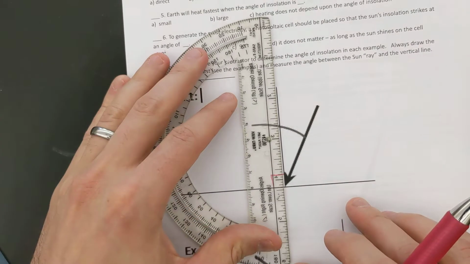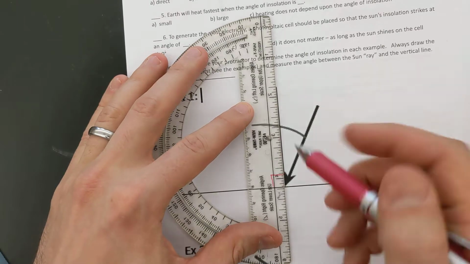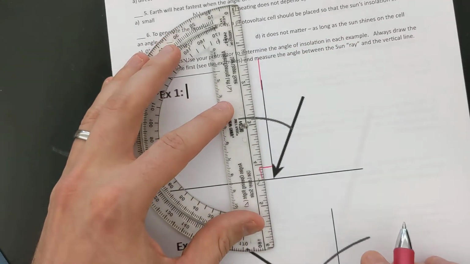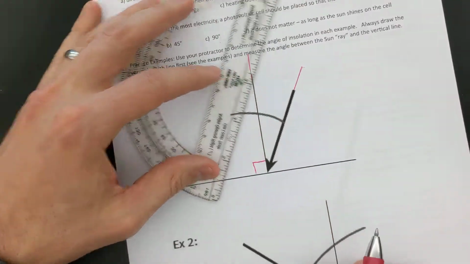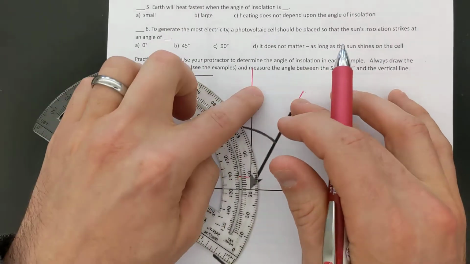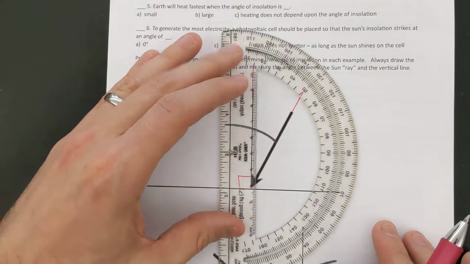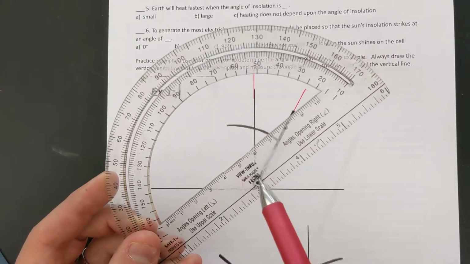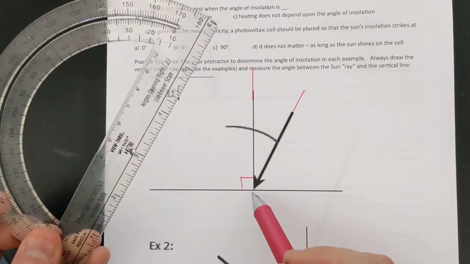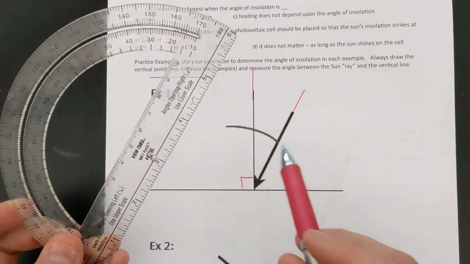In order to find this, many times what we need to do is extend our line just a little bit further. Similarly here, we're going to go a little bit longer because our protractor sometimes has a hard time covering such a small distance. In terms of orienting ourselves to the protractor, this center point here always needs to be at the point of intersection between our two lines.